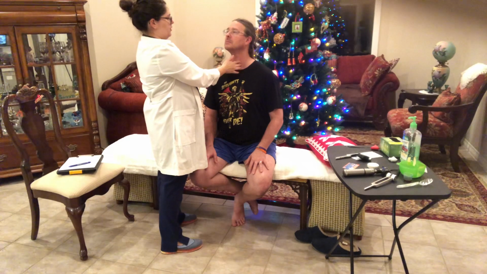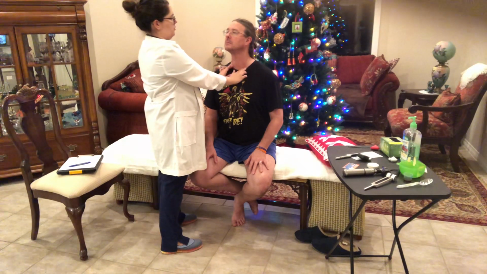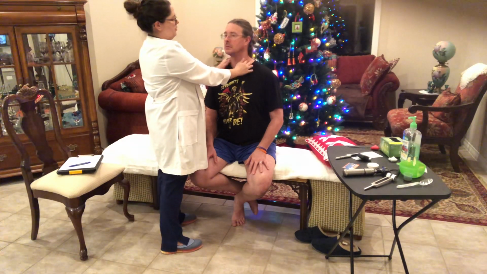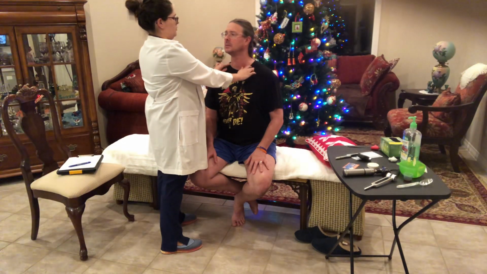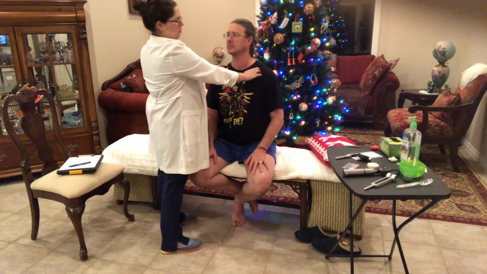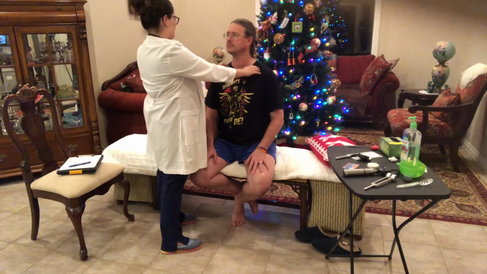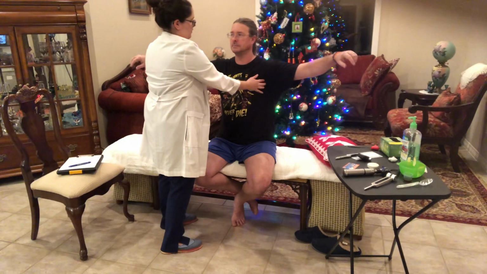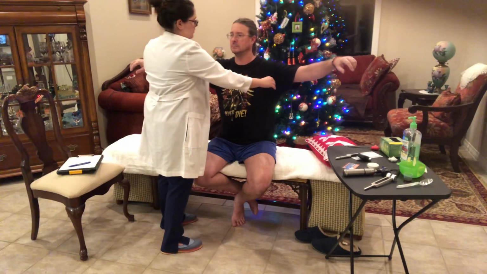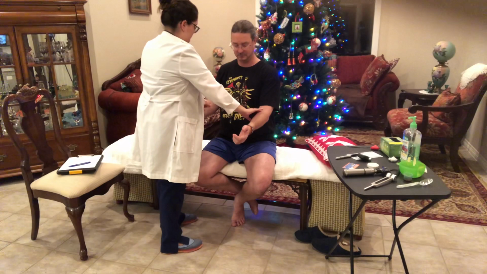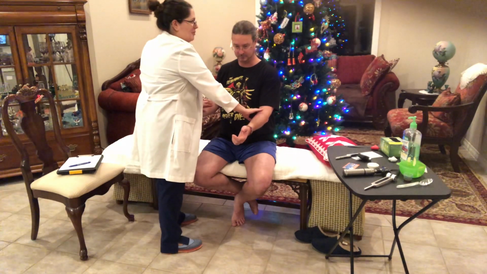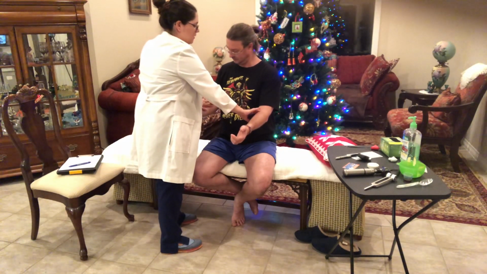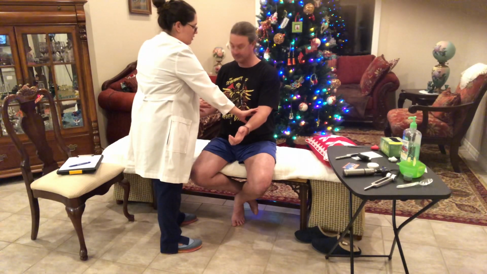Anterior cervical? No tenderness noted? No. Posterior cervical? No. So supraclavicular? Nope. No tenderness bilaterally. Axillary? And, can't remember the name of this one, but I'm palpating for tenderness. No tenderness? Nope. Okay, so no tenderness to bilateral lymph nodes.